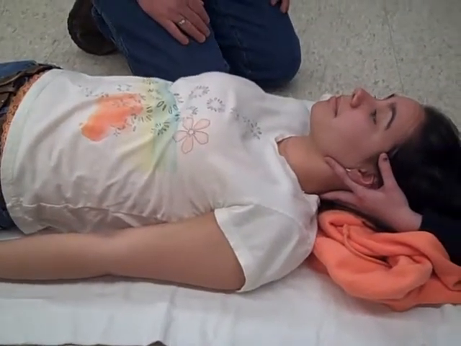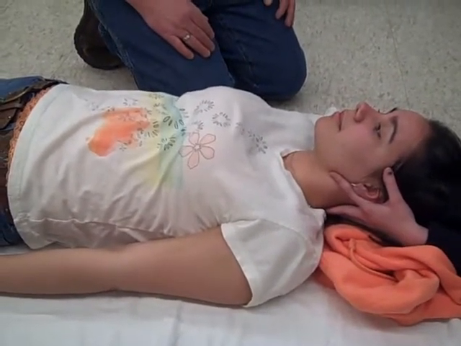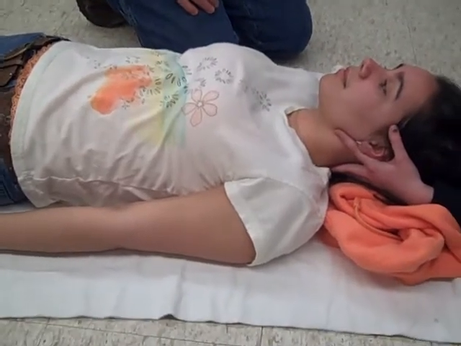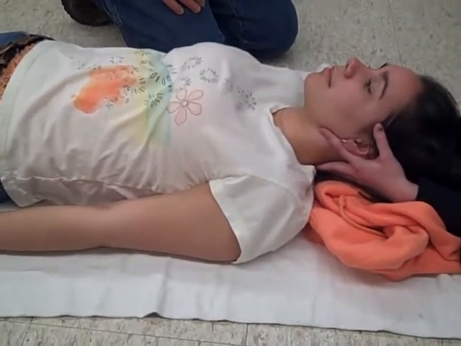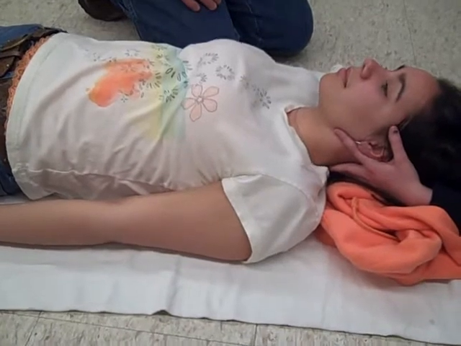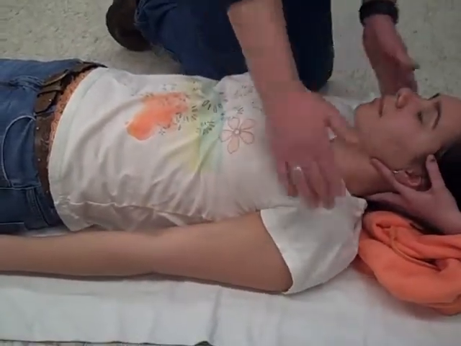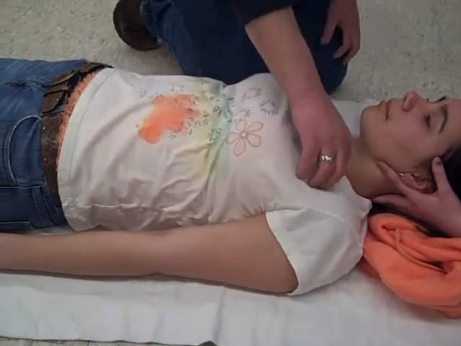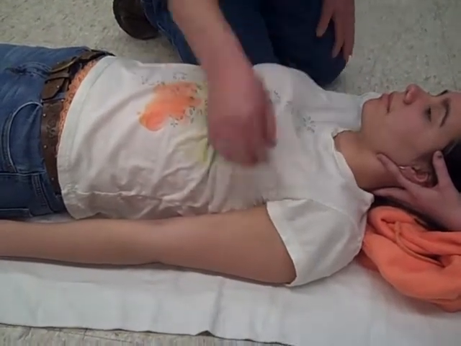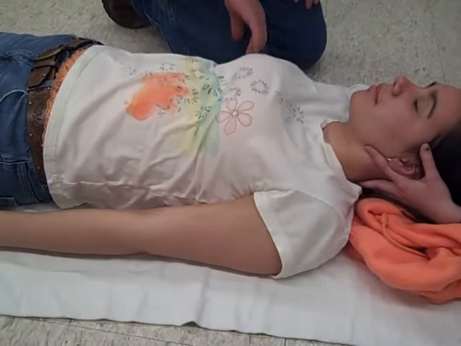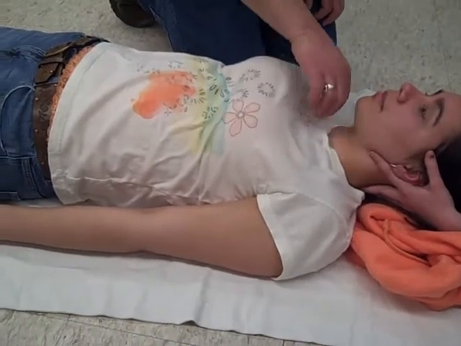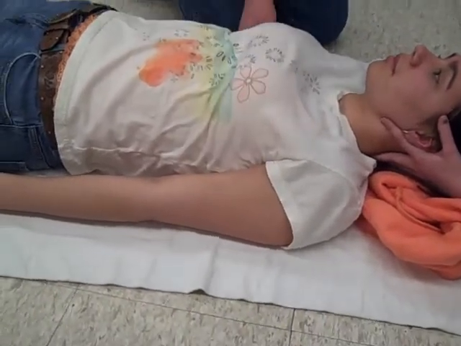I think I skipped a couple of steps ahead. Yep, that was steps 21 through 26. Steps 27 through 29, inspecting, palpating, and auscultating the chest. Going to inspect the chest, same thing, here and here. I'm going to listen to lung sounds, mid-clavicular, mid-axillary. Make sure when you're doing this, you compare one side to the other.